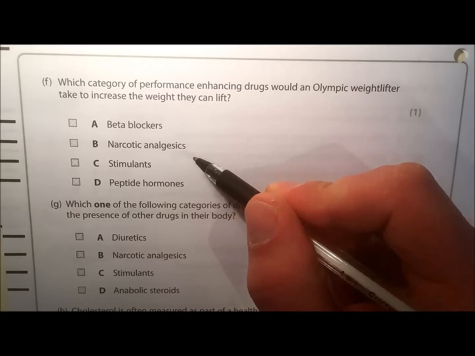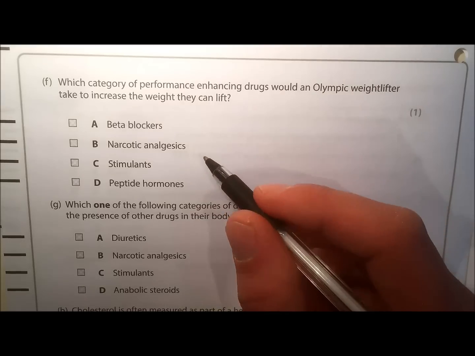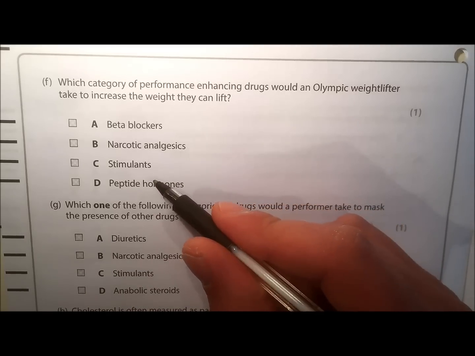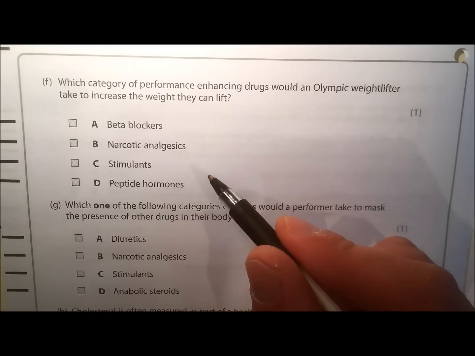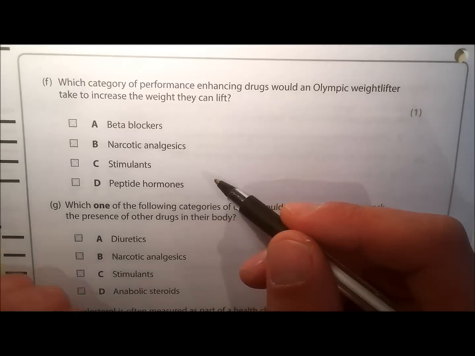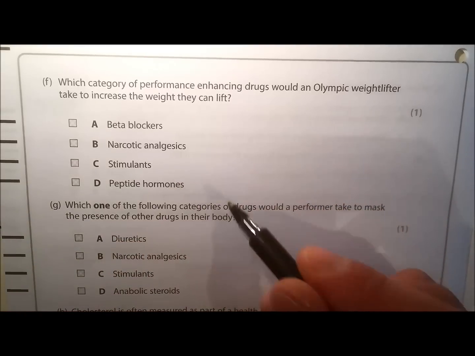Narcotic analgesics are drugs taken to mask the pain of injury so that perhaps an athlete can continue to play despite having an injured knee or ankle. Stimulants, we know, increase aggression and reactions, often used by sprinters to get a faster start in the 100 meters, but possibly other athletes use it to increase their aggression and reactions.